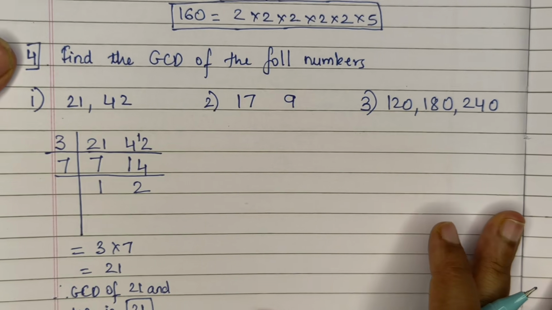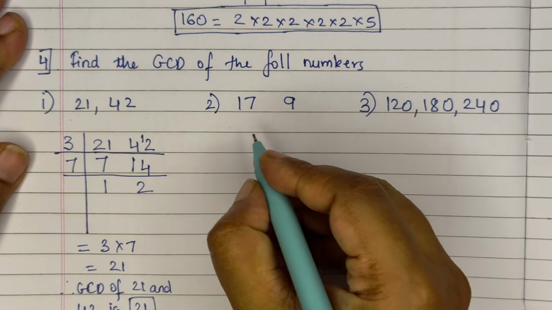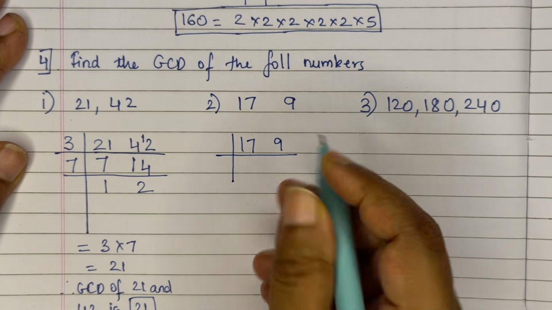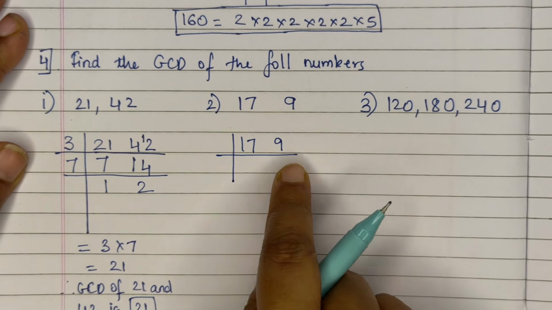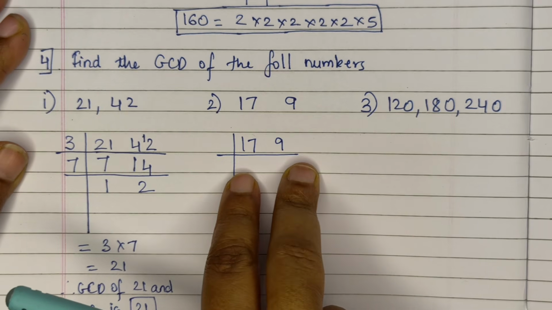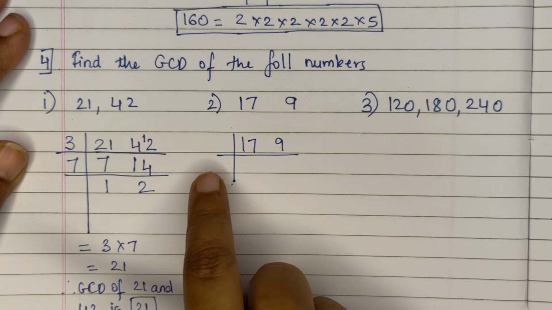Let's see the next one, 17 and 9. Now see 17 and 9. 17 is a prime number that doesn't go in any table. 9 will go in 3 times table, but we want a number in GCD that should go in both. But here it is not going in both. Any number that is going in both the numbers, it will only go in 1.